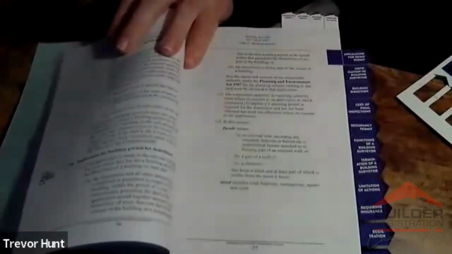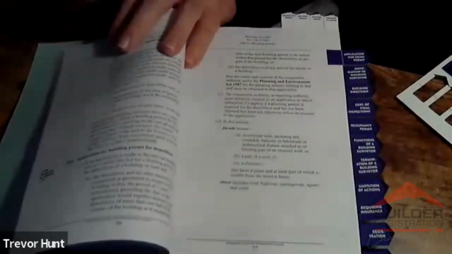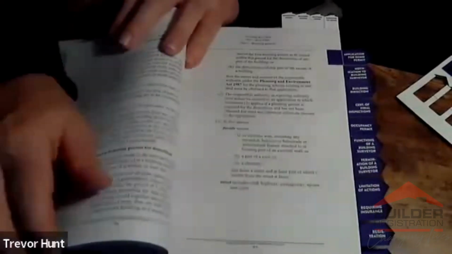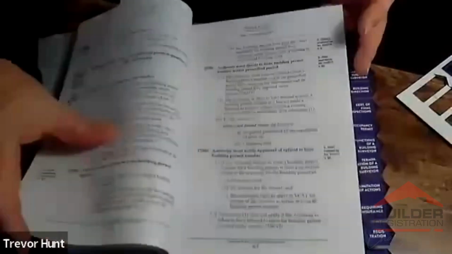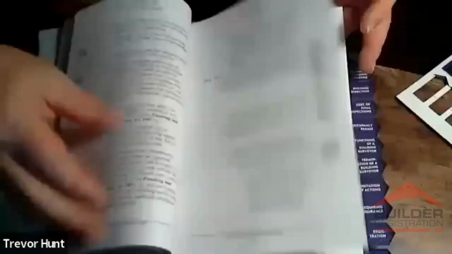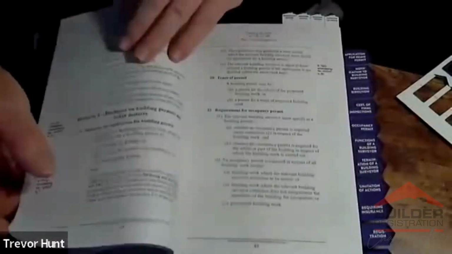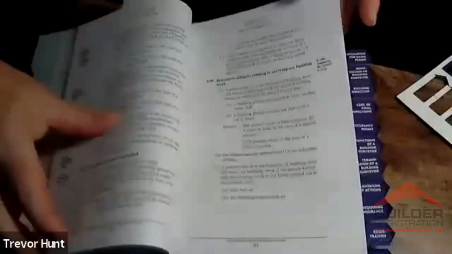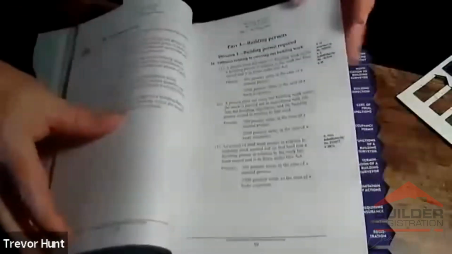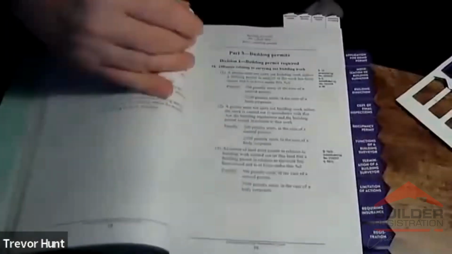And then we have one tab left, which is building without a permit, which is going to be section 16. Section 16, offence to be building without a permit, page 39.